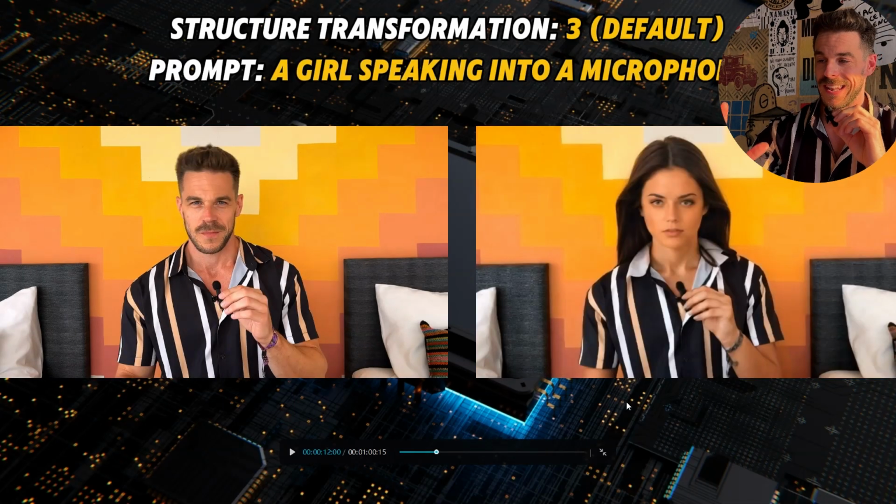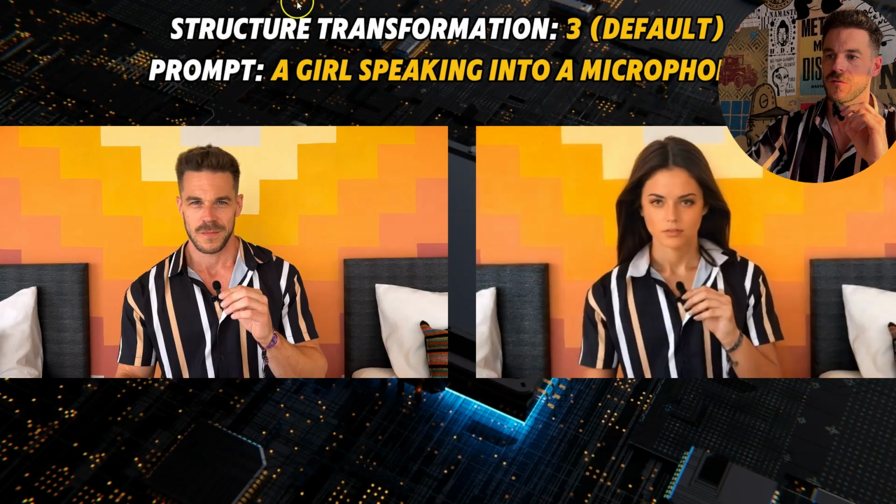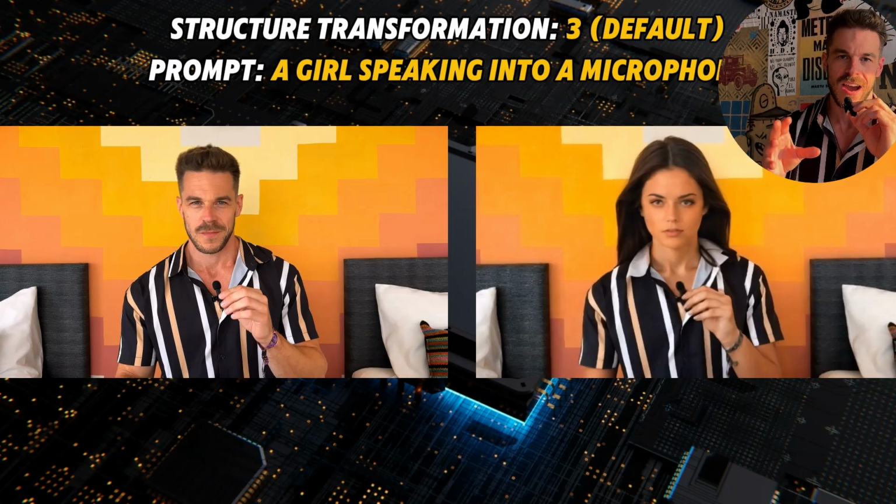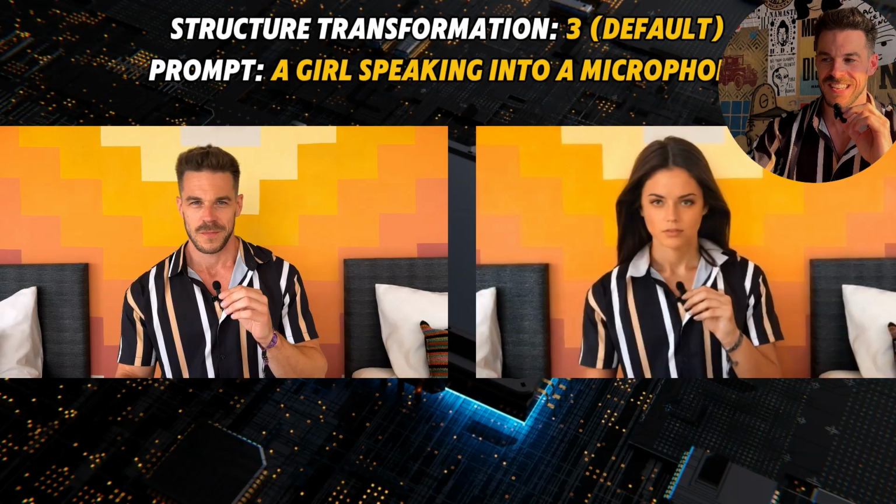Good. Then we come to the next example. Now I tried to turn myself into this example AI influencer you see on the right side. And regarding the first frame, it worked perfectly fine. You see, it's actually a perfect transformation. I went also with the structure transformation parameter of 3, which is the default. I entered the prompt a girl speaking into a microphone because I thought maybe it helps if I tell the AI now that I'm now a girl and no longer a man. But as you will see in a second, the result is actually not too good. So let's check it out.